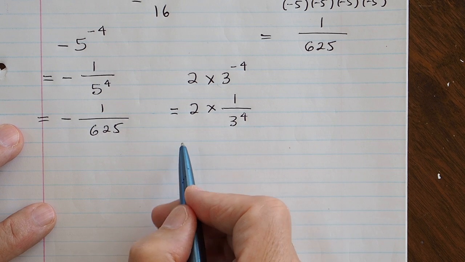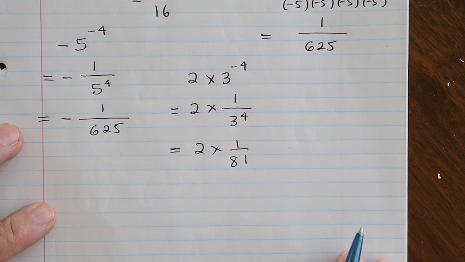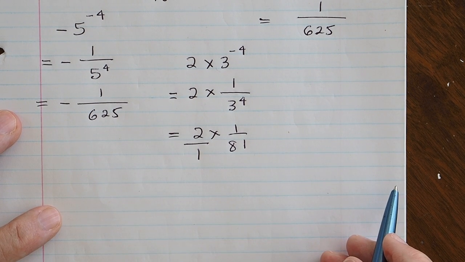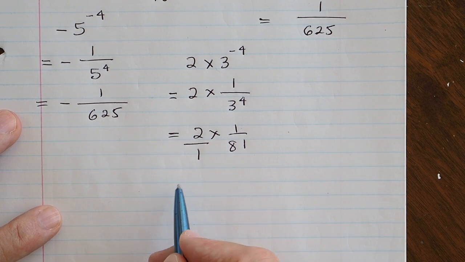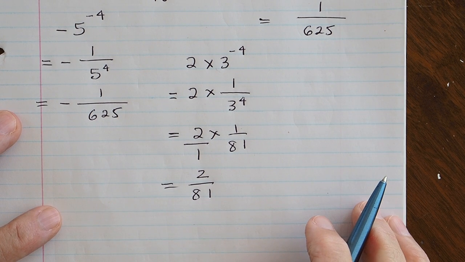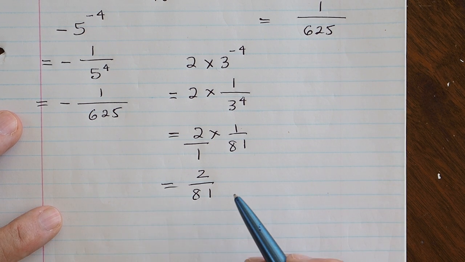Multiply 3 times itself 4 times and you get 2 times 1 over 81. There is, of course, an invisible 1 underneath the 2. You can multiply out the tops and the bottoms, and that gives you 2 over 81 would be your final answer. Remember, with these questions, you can pause them at the start, try the question yourself, see how successful you are, then come back, resume the video, and check to see how your answer went.